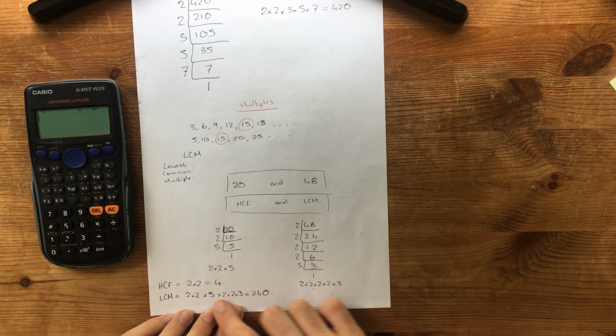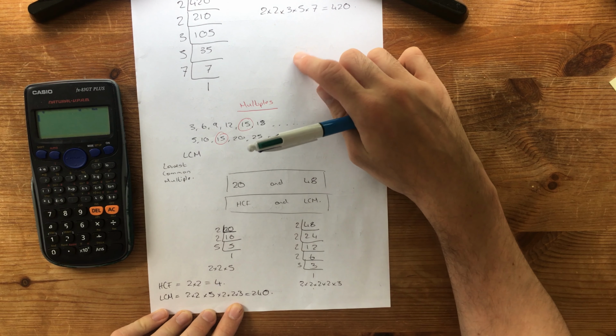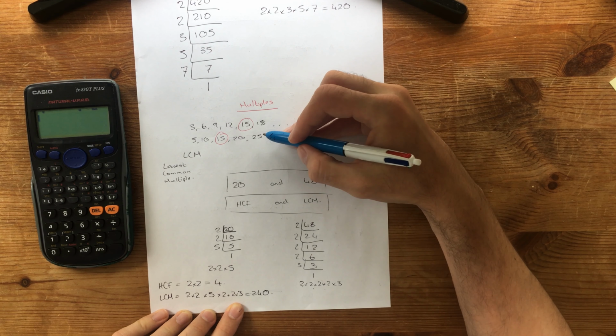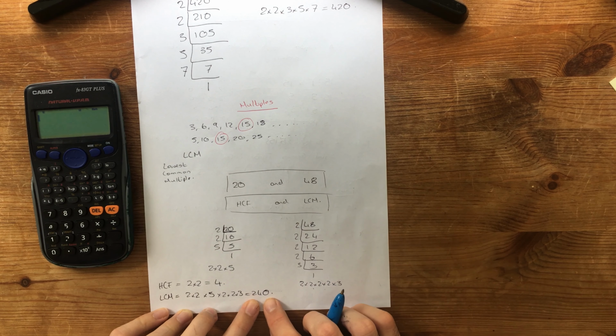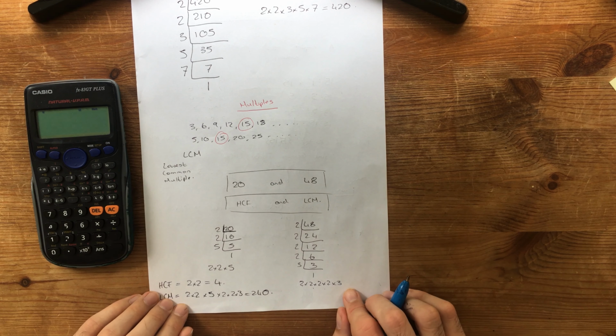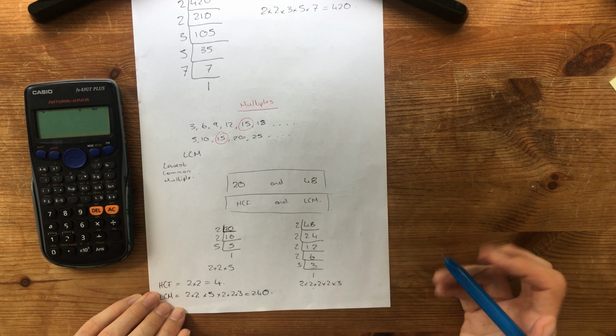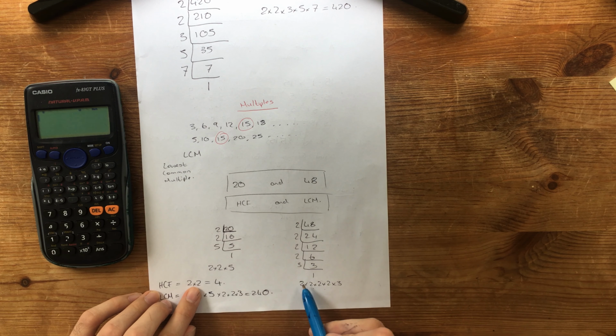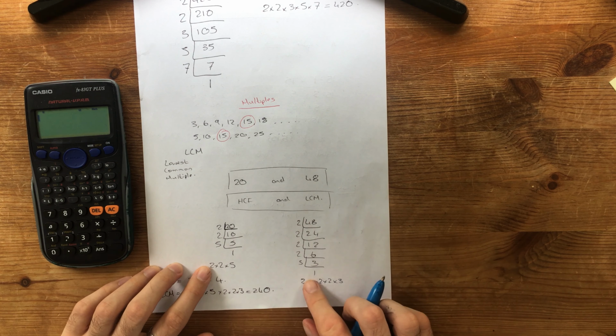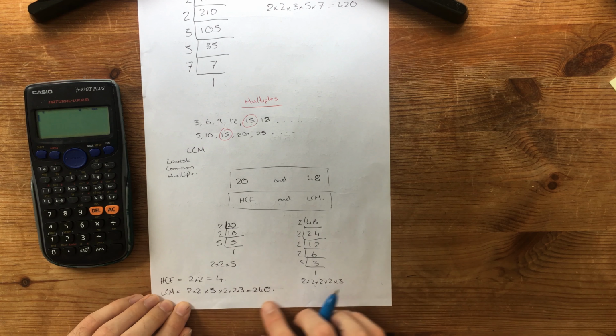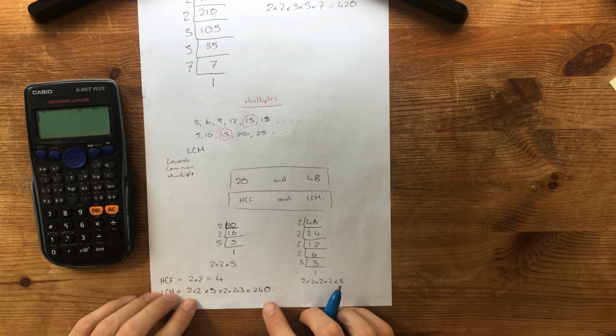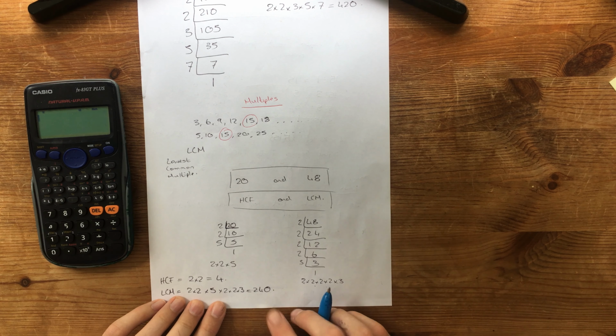So the reason why we do this method, rather than going through all the multiples, is that could take forever. If you were looking for the lowest common multiple and it's 240, you'd take a long time trying to find that between these. Whereas this method is really, really quick. So for highest common factor, you find the common ones, however many common ones there are, and multiply them. And then the lowest common multiple is the common ones and all the extra ones multiplied on.